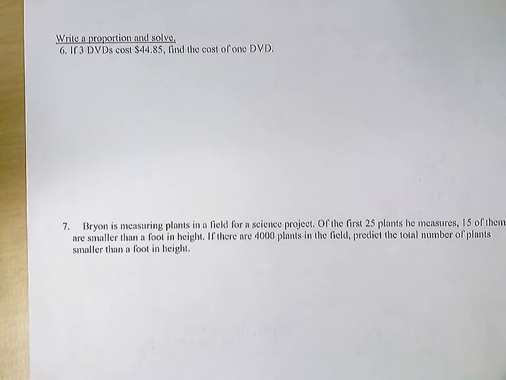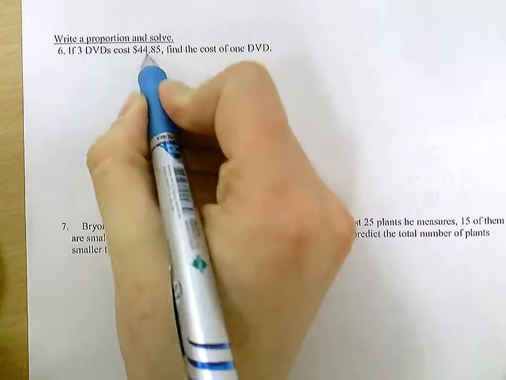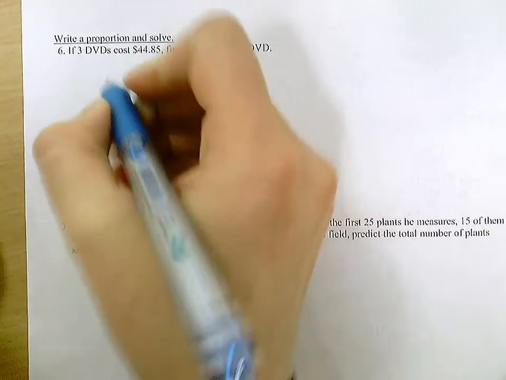So these 2 problems are where we're going to set up our equal ratios in order to solve the proportion. In number 6, it says if 3 DVDs cost $44.85, then we want to find the cost of one DVD. So I can set up a ratio with 3 and 44.85.